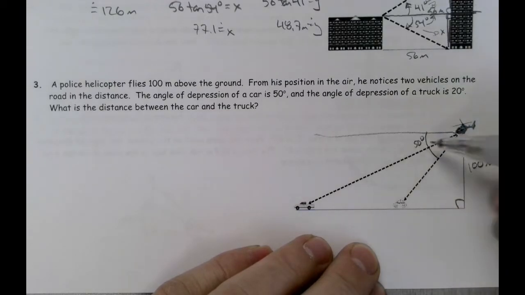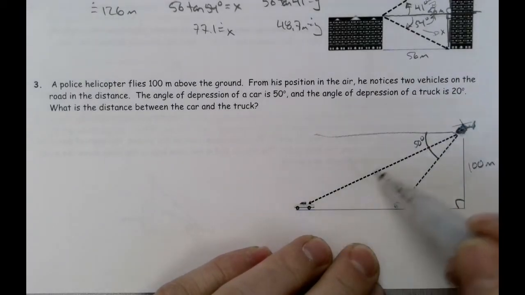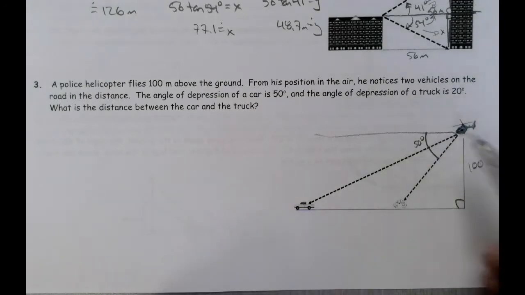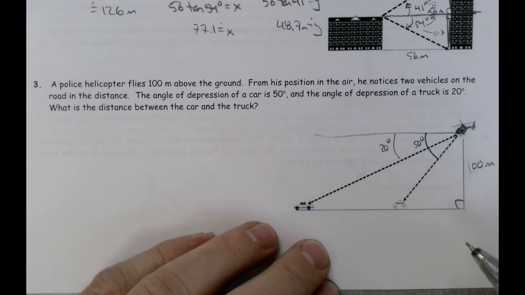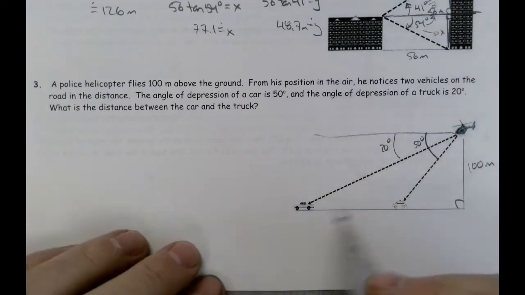I'm just ignoring this line to the truck here. It's just down to the car is 50. And the angle of depression to the truck is going to be 20. So what is the distance between the car and the truck? We want to know what this distance is right here. Let's call that x.